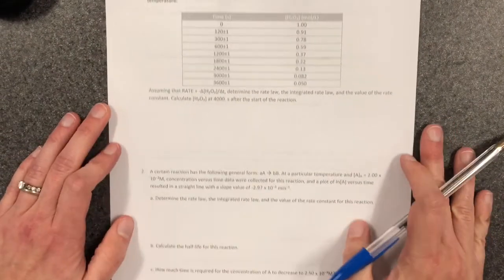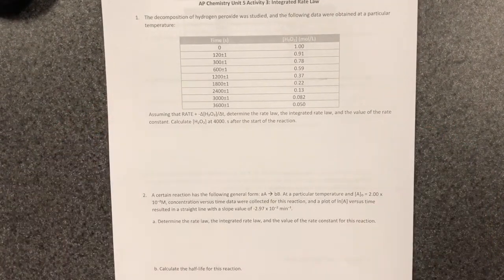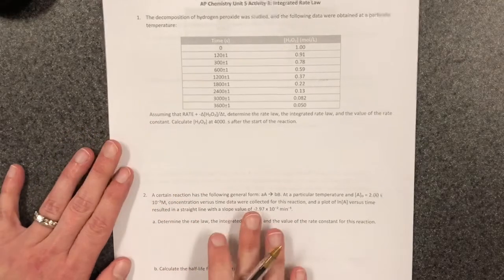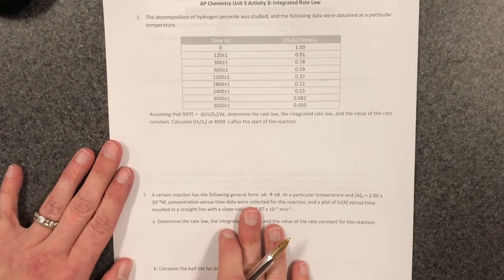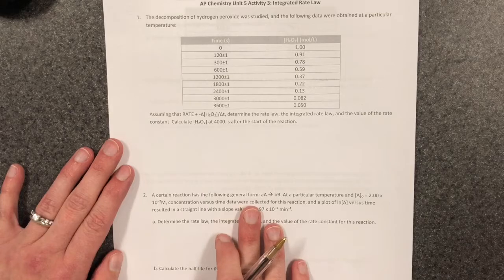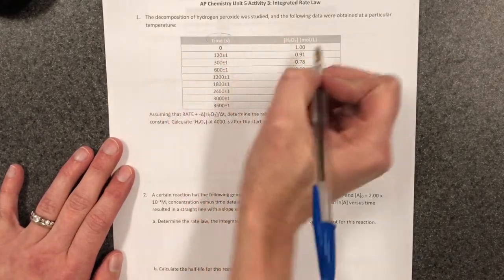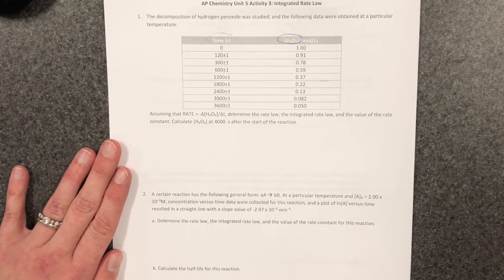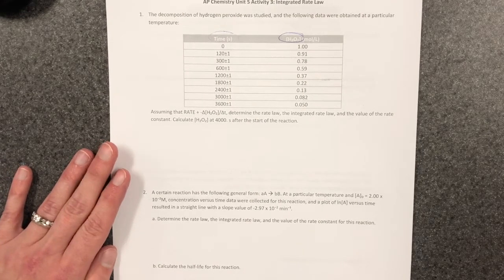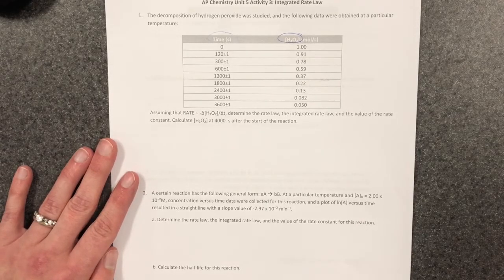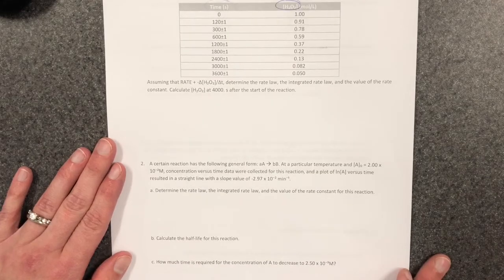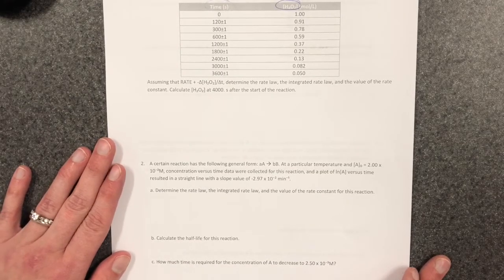All right, everybody, welcome. So today we're going to talk about how to solve integrated rate law problems. So again, we are trying to find the rate law, the rate constant, and the order of a reaction. And the data that we're provided with is time versus concentration. Okay, so in this particular problem, it says the decomposition of hydrogen peroxide was studied, and this data was obtained at a certain temperature. So I have the data for time and the data for the concentration of the reactant.